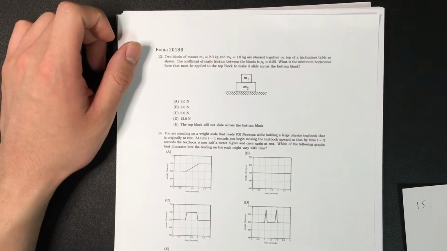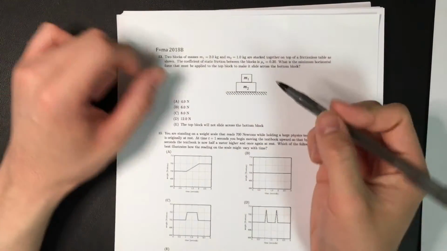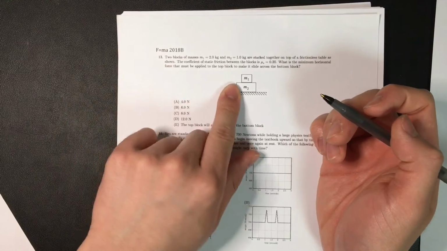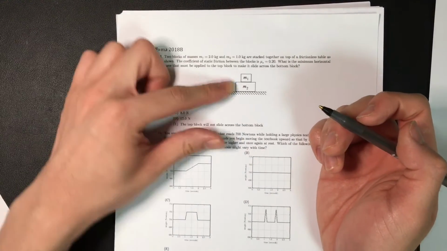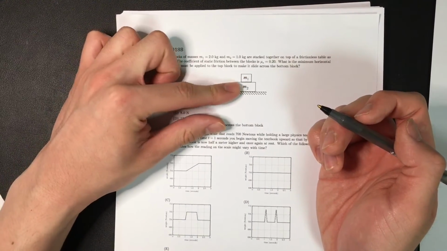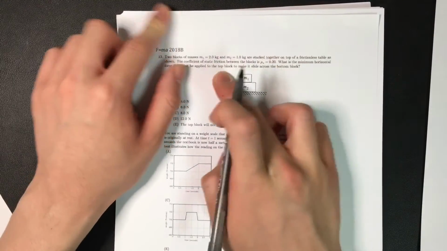So in this problem, there are two blocks, M1 and M2, that are stacked on top of each other, and it is asking how much force should be applied to M1 horizontally to make it slide across M2.